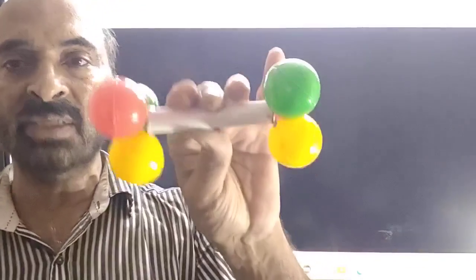I repeat, when all the three are identically aligned, it is erythro. When they are not identically aligned, only one is aligned whereas the other two are cross aligned, it is threo. Okay, that you remember. Then I told you, syn addition to cis gives you all identically aligned. Syn addition to cis gives you all identically aligned, which means you get erythro. Anti-addition to the same cis gives you threo because they are cross-aligned like this.